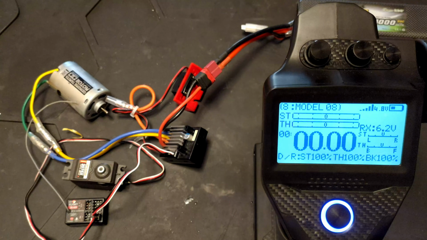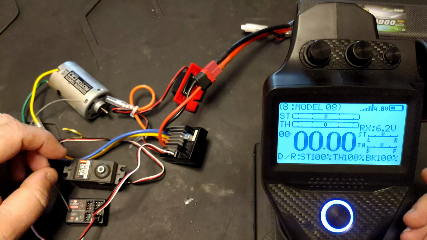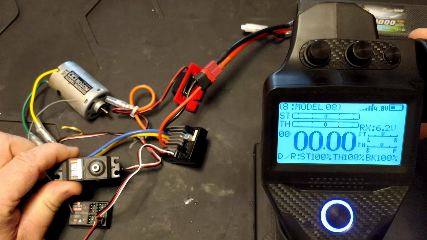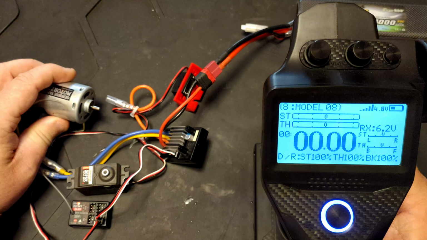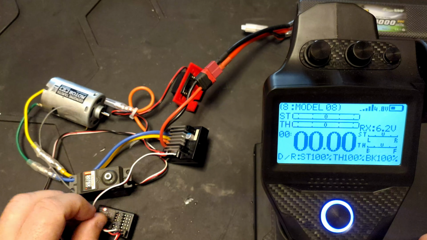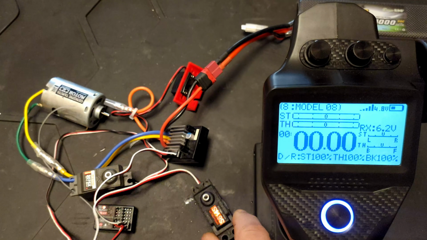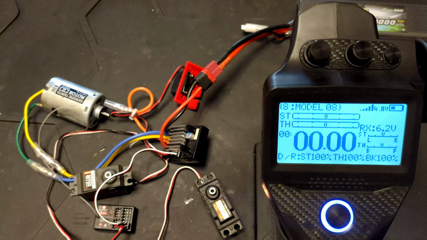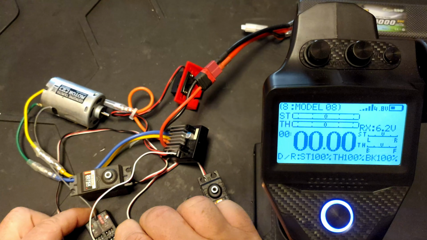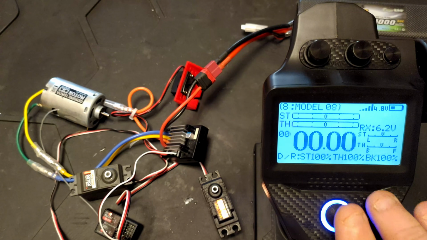So, going to do a quick video on how to assign your auxiliary channels on your G7P. Basically, how we've got this set up, we've got it bound to a receiver, we've got a steering, we've got a throttle, but what do you do if you want to enable a third channel? So, let's get another servo and we'll plug it into channel 3, but we've got no way of controlling it.